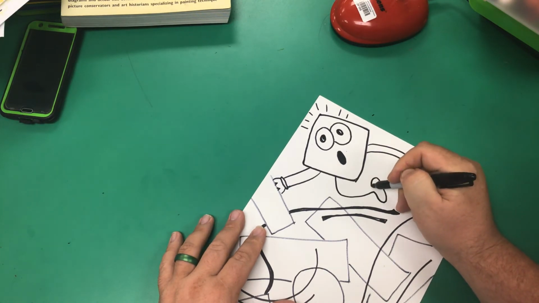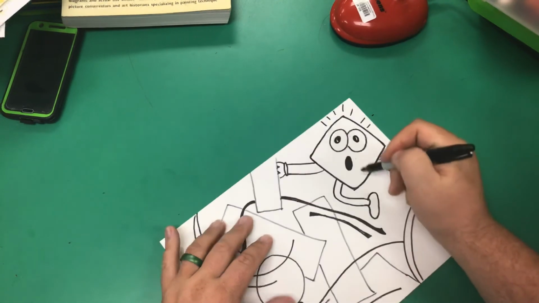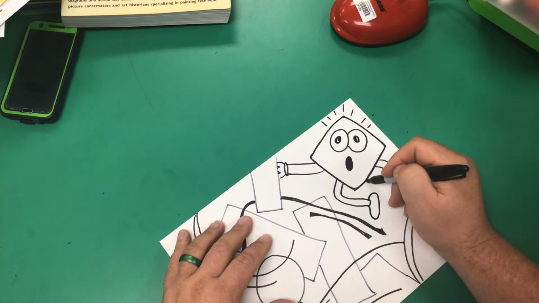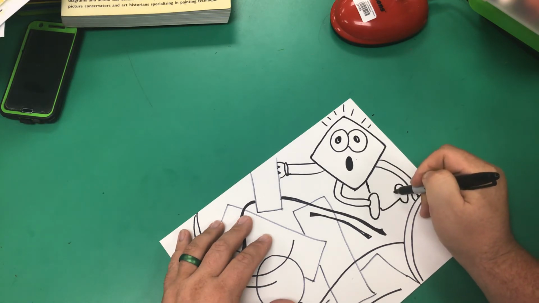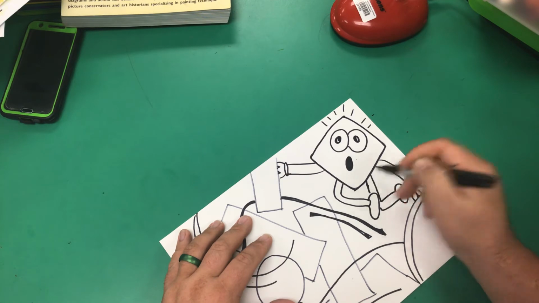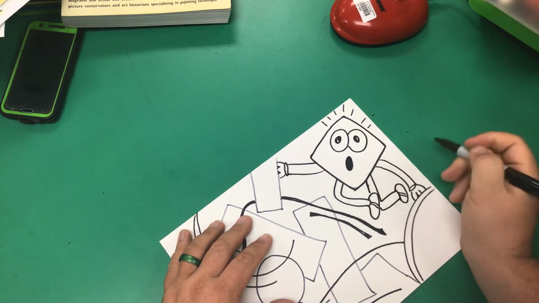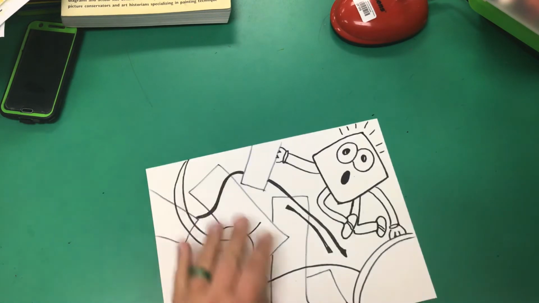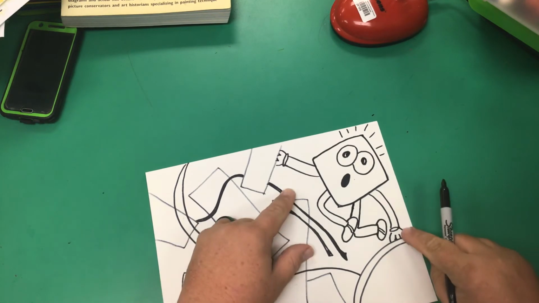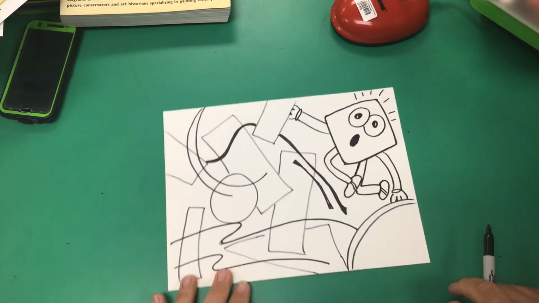So I'm going to make some legs. If you don't want to put legs on yours, you don't have to. Just a really amazing face expression might be enough. So his legs are kind of going every which way, like it's almost like there's no gravity. He's like, whoa. And he grabs a hold of these shapes as quick as he can so he doesn't float away.